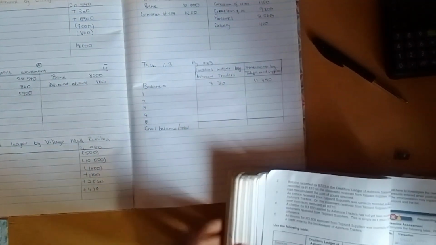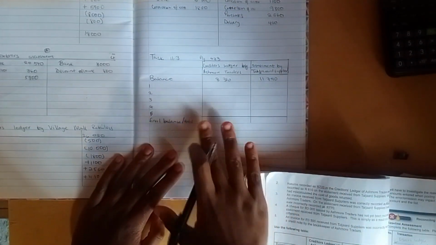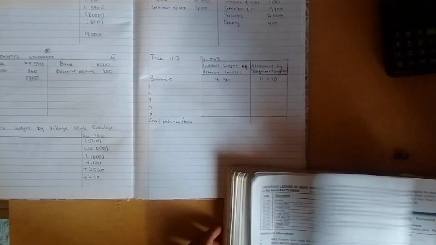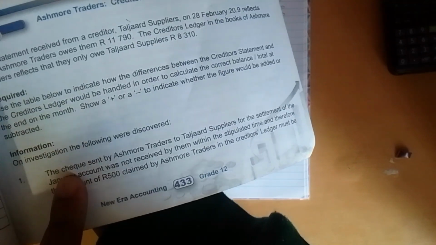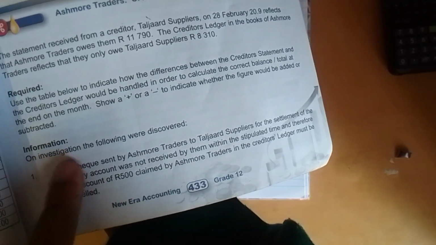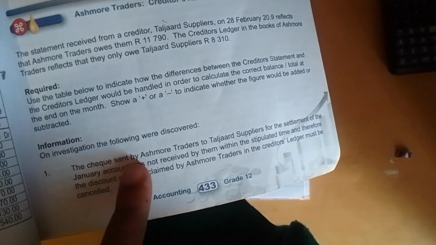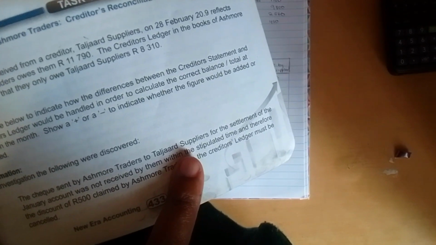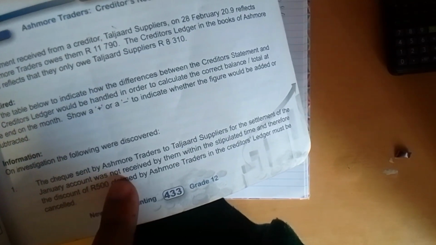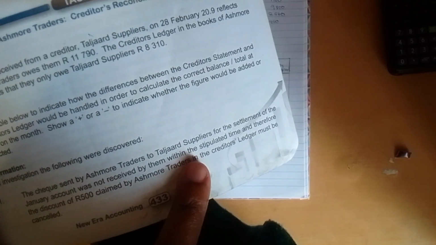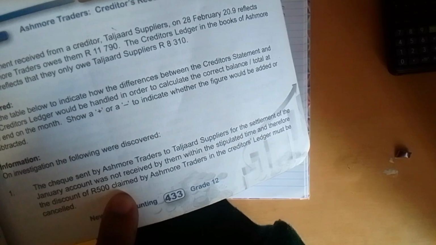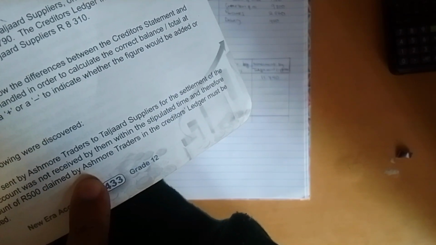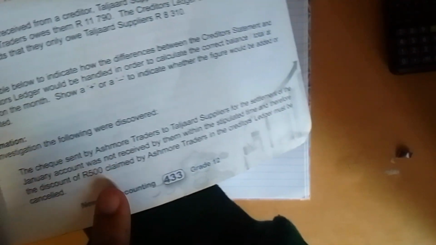So there it is. Let's start from number 1. Here we're required to show with the sign of a minus and a plus through the transactions. It says on investigation the following were discovered. The check sent by Ashmore Traders to Dalyard Suppliers for the settlement of the January account was not received by them within the stipulated time, and therefore the discount of 500 claimed by Ashmore in the creditor's ledger must be cancelled.